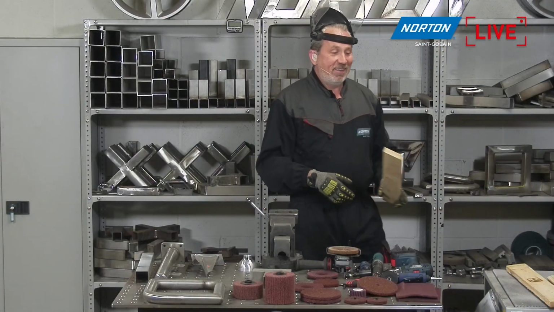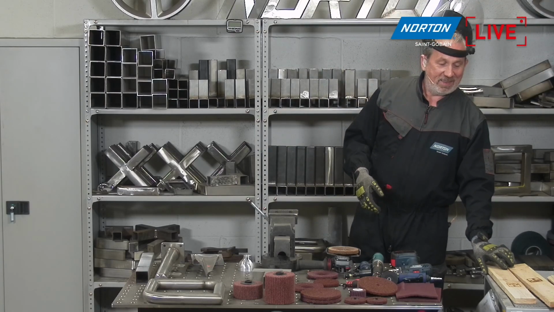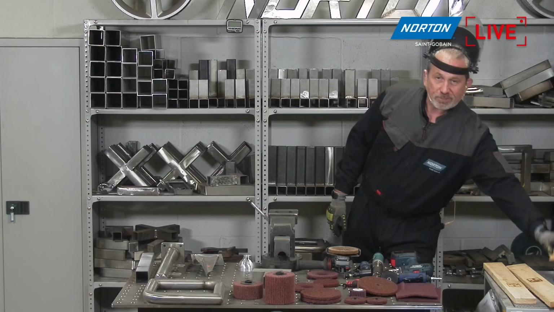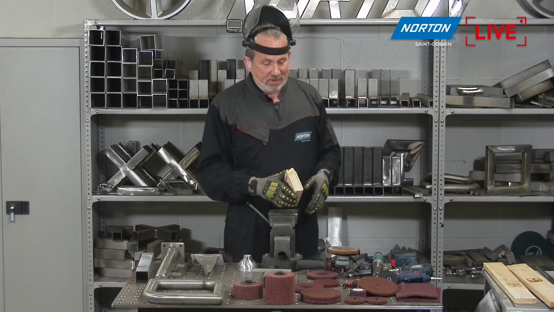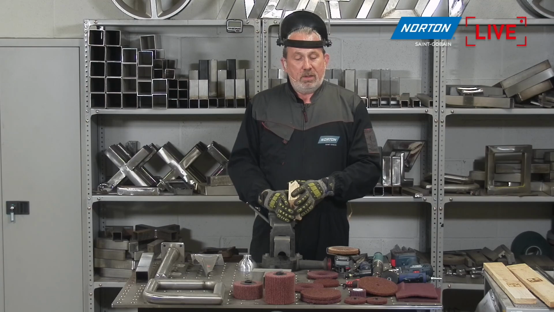Really helpful on things like internal doors. If you've just got a little bit of damage to an internal door and you just want to touch that up, you can use that product on an angle grinder as well.